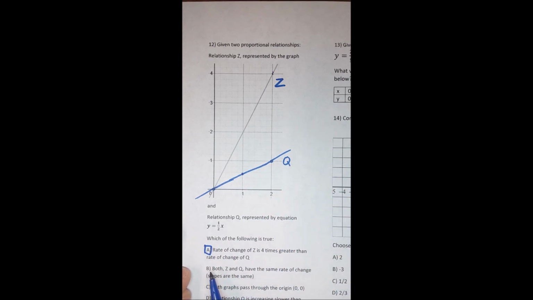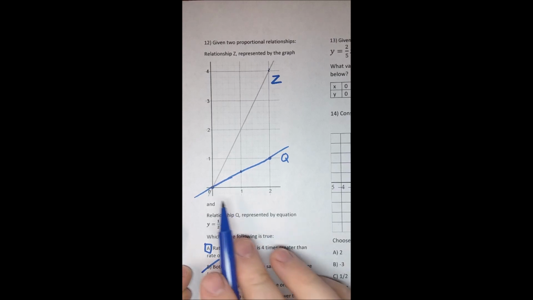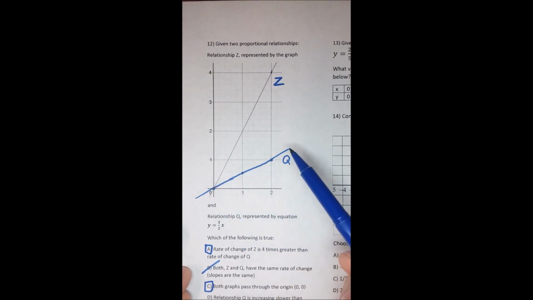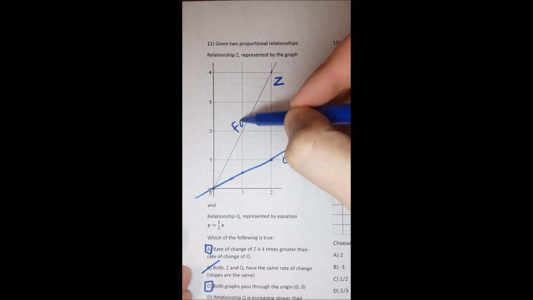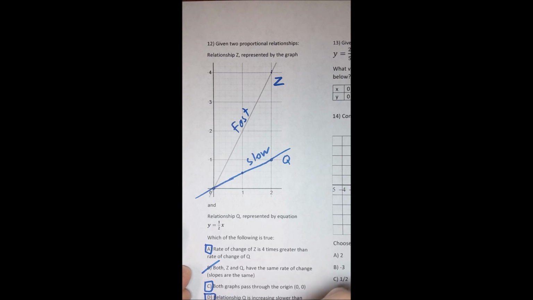Both Z and Q have the same rate of change. Slopes are the same. Clearly not. Both graphs pass through the origin 0, 0, and that is correct. And finally, relationship Q is increasing slower than relationship Z. This is actually, the slope is also a speed. So the steeper the slope is, the faster it's going. And this one is slow. So yes, that is correct.